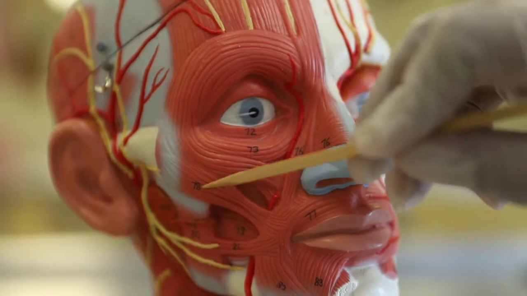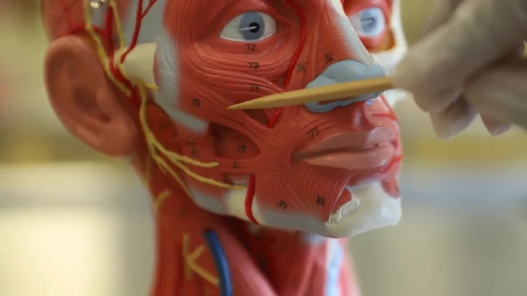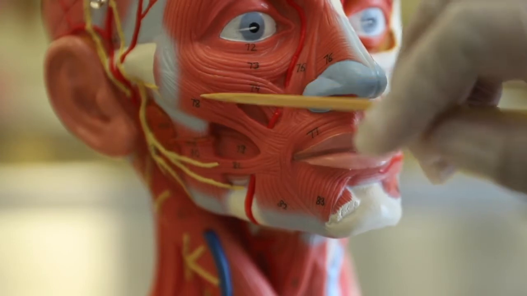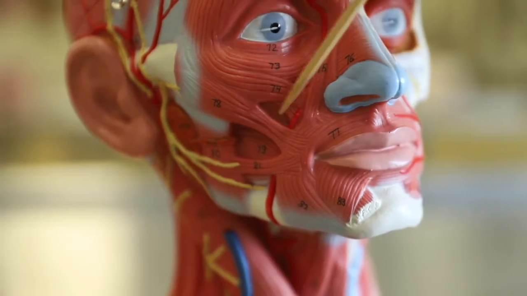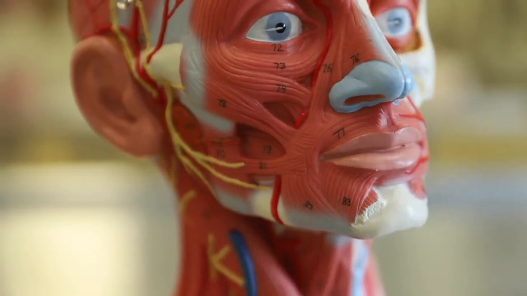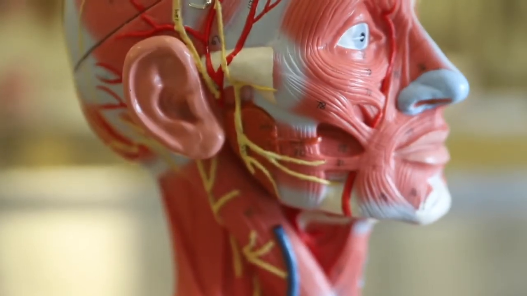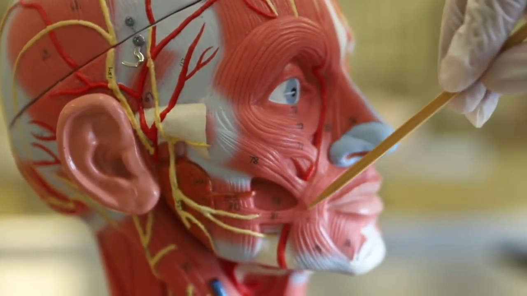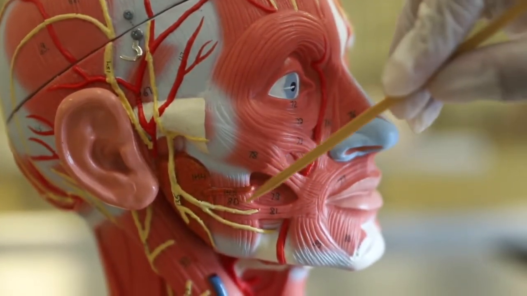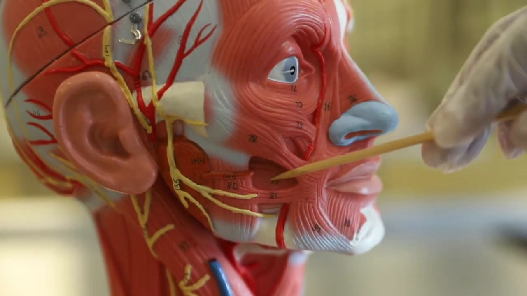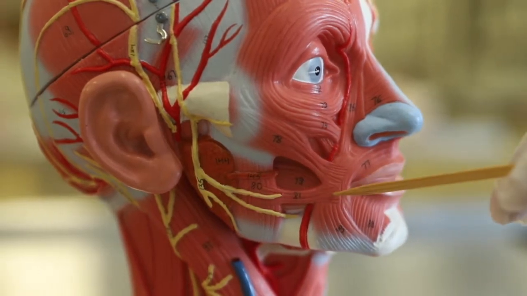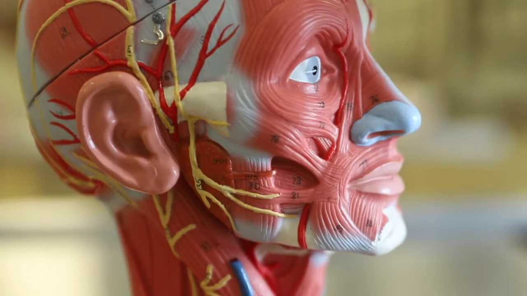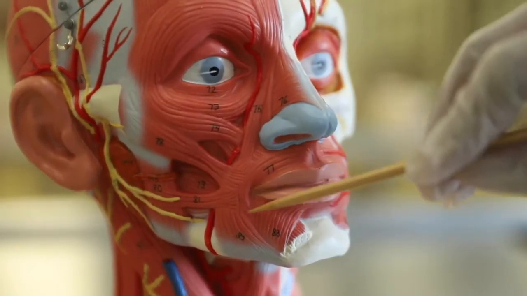Then below it we have zygomaticus major, also from the body of the zygoma and inserted into the angle of the mouth. Here we have risorius muscle, just superficial to the buccinator muscle. It is also attached to the angle of the mouth.